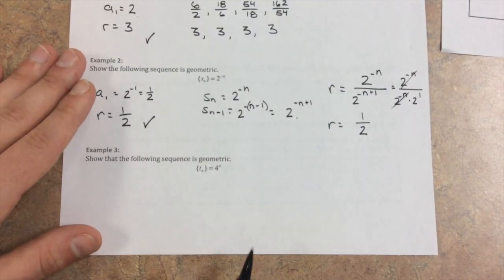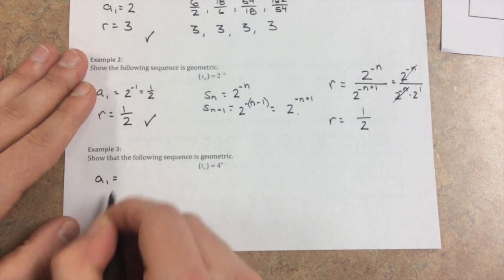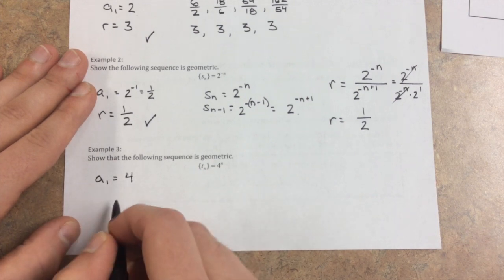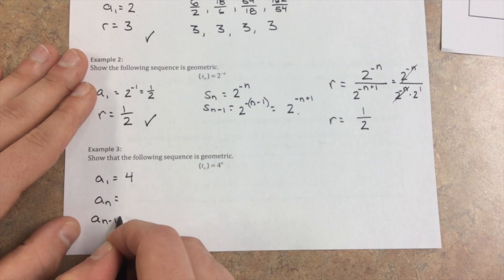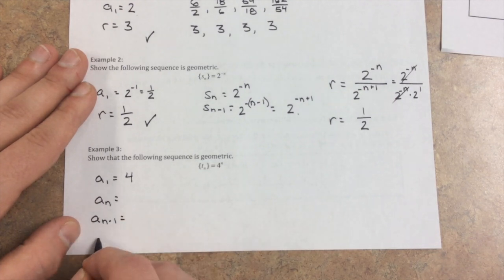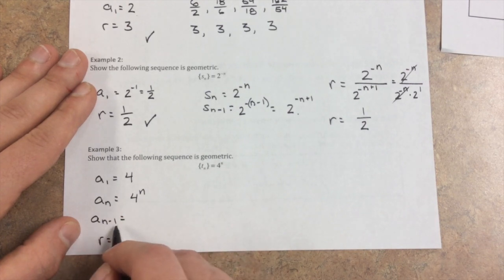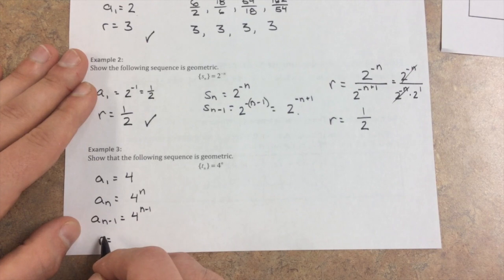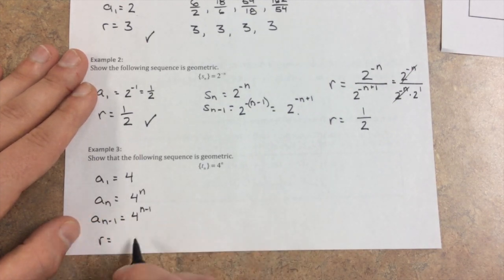Last one on this page. Show that this sequence is geometric. In order to do that, we find the first term. So we plug in 1, which is 4. Now we need to find a sub n and a sub n minus 1, because this will get our common ratio out of this. So a sub n is 4 to the n. A sub n minus 1 is 4 to the n minus 1. And yes, this could be t to the n, t to the n minus 1. We're just doing the standard formula.